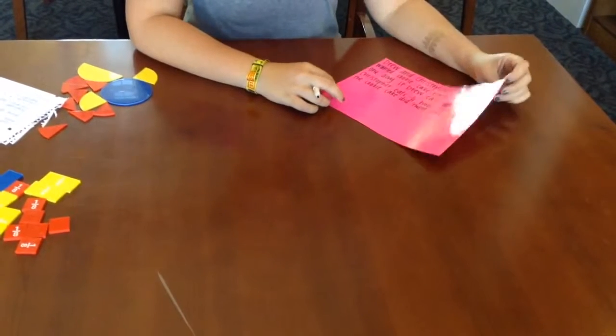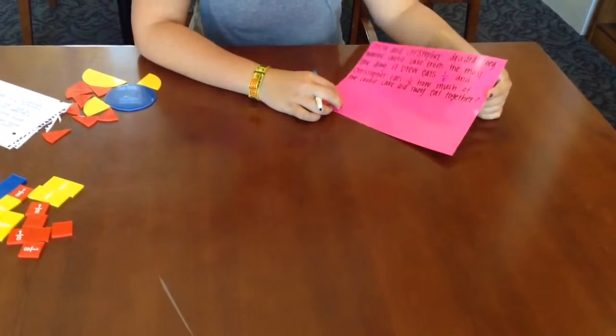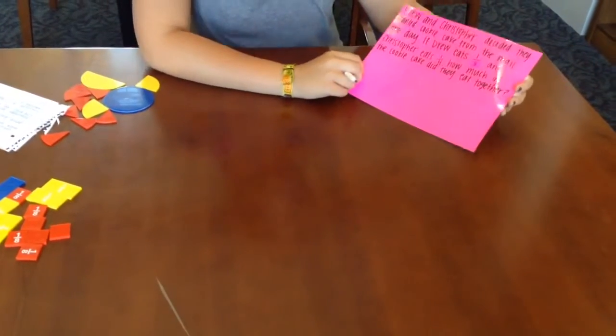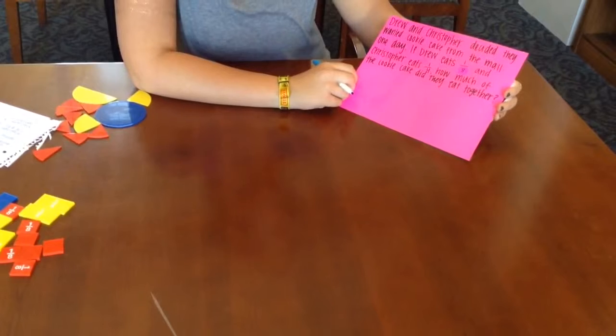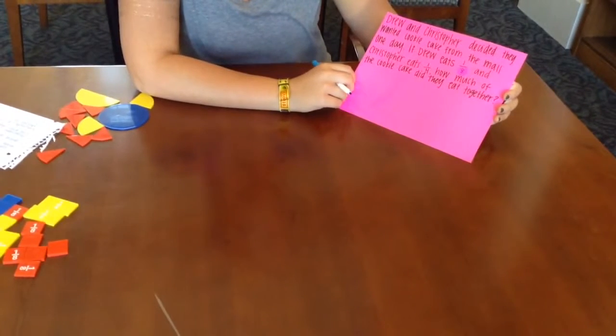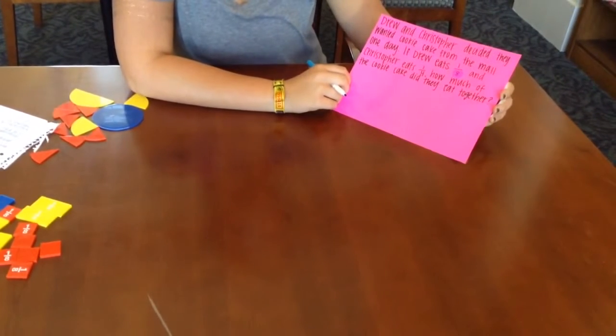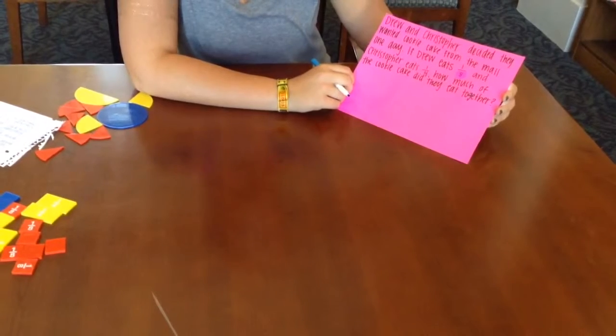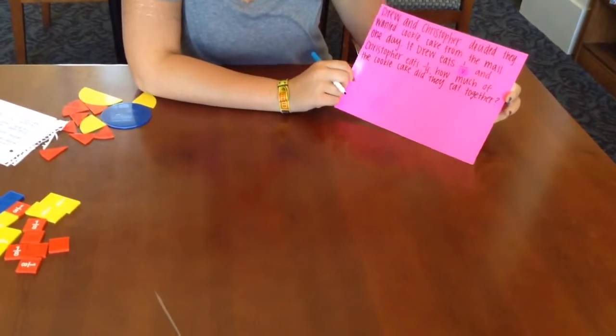Okay, so today we're going to be working with fractions and we're going to be trying to solve this word problem. The problem is Drew and Christopher decided they wanted cookie cake from the mall one day. If Drew eats 1/8 and Christopher eats 1/4, how much of the cookie cake did they eat together?